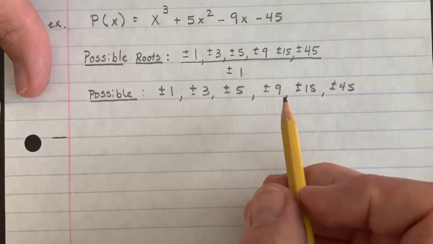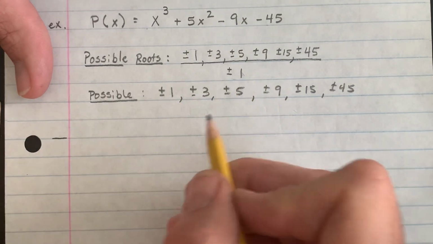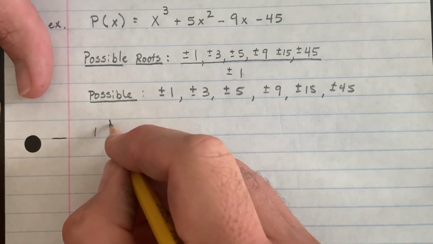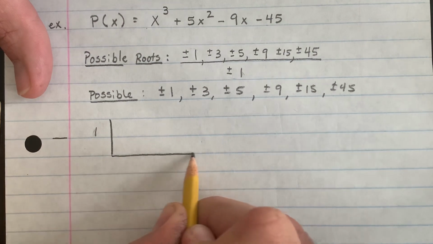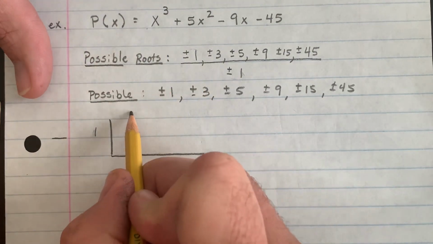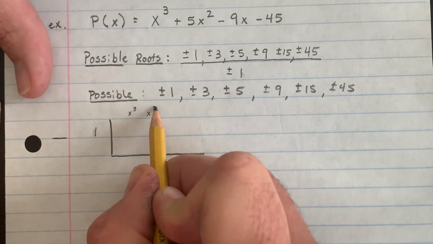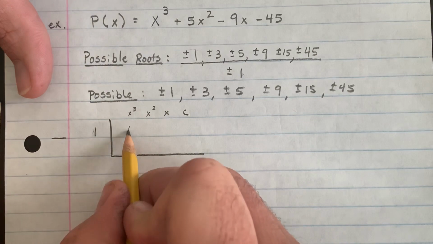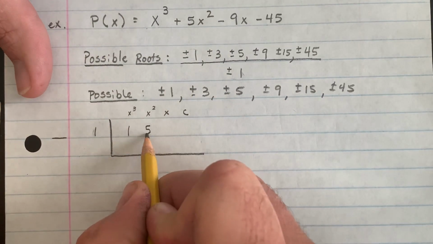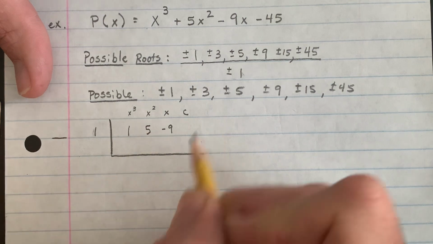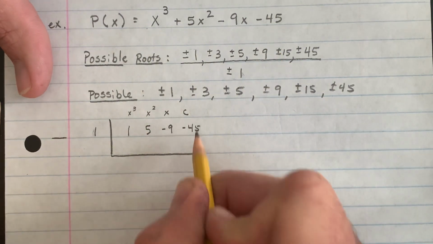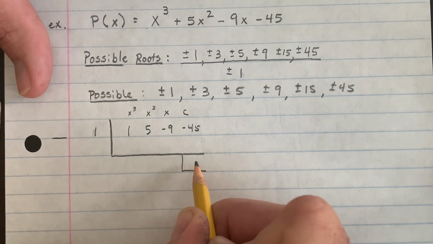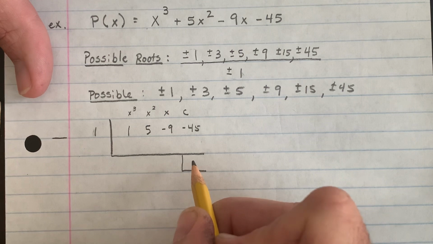So I'm just going to start with positive 1. With synthetic division, you put the 1 right there, and then you make your chart. And our values, remember, they have to go in order: x to the third, x squared, x, and your constant. For this, it was a 1 for the x to the third, a 5 for the x squared, a negative 9 in front of the x, and a negative 45. And what we're looking for is for this to come out to 0. If it doesn't come out to 0, then positive 1 is not an actual root.